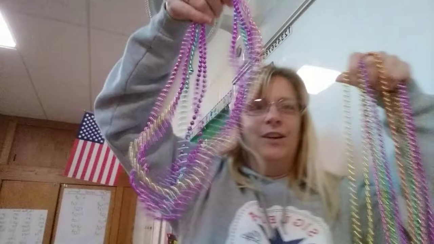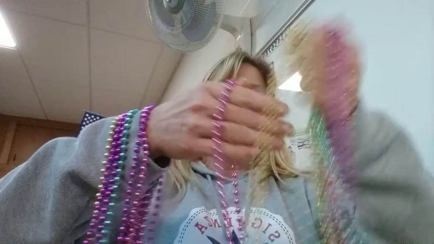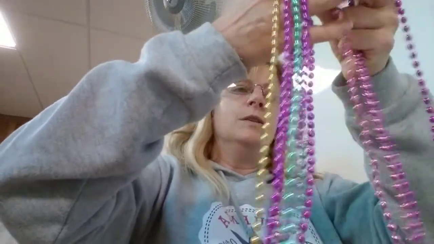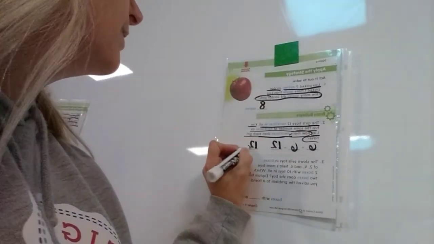So we have some necklaces for Kim, some necklaces for Lynn. So how many do you think each of them get? Oops, we dropped one. So we have 1, 2, 3, 4, 5, 6. I have 6 necklaces for Kim. And then I have 1, 2, 3, 4, 5, 6 necklaces for Lynn. So 6 necklaces plus 6 necklaces equals 12 necklaces total.